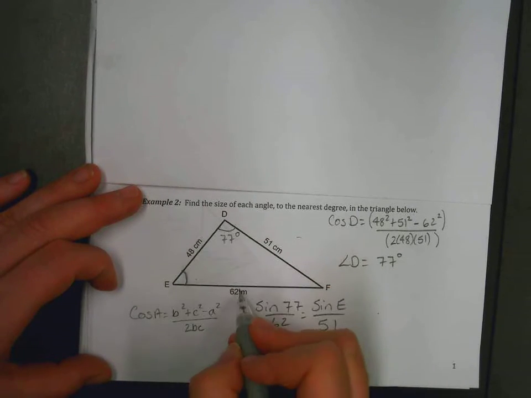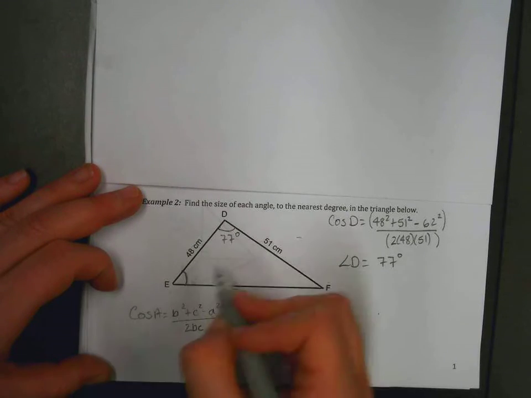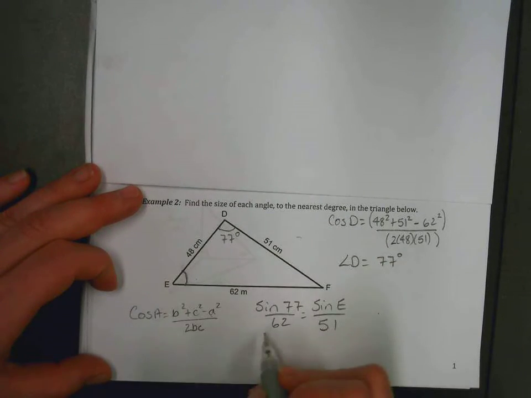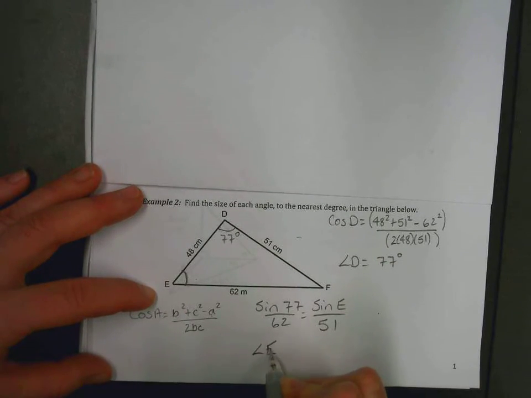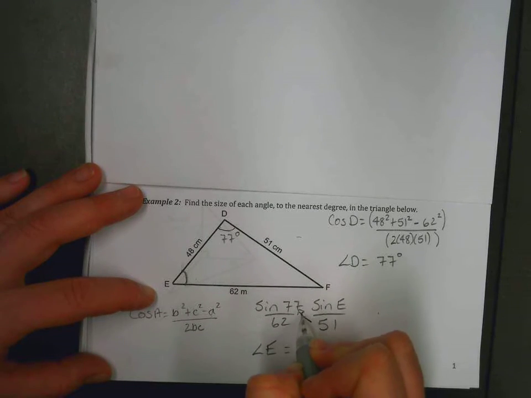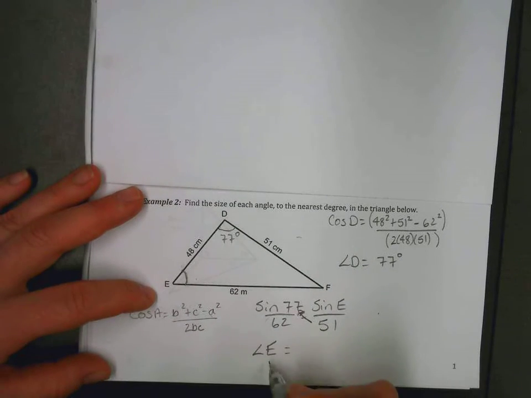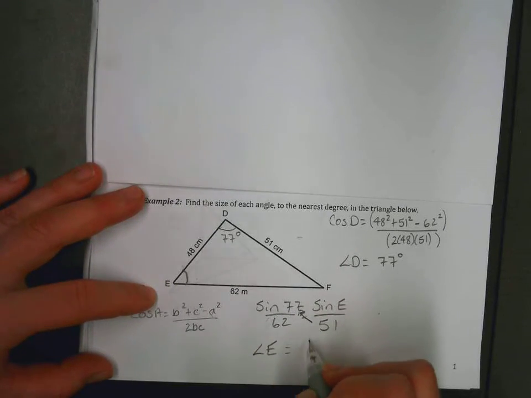So sine of 77 over 62 equals sine of E over its opposite side, which is 51. Again, we cross multiply and divide. Remember, you're going to have to press second sine of that value to get your angle, and you should get an angle of 53 degrees.